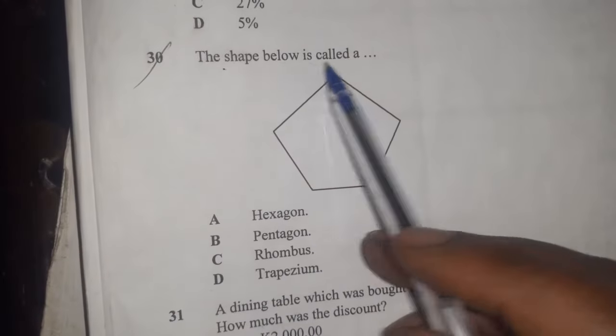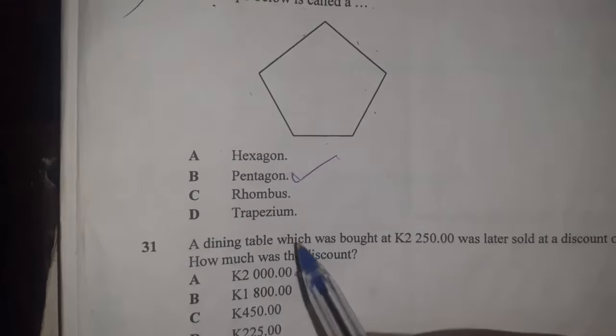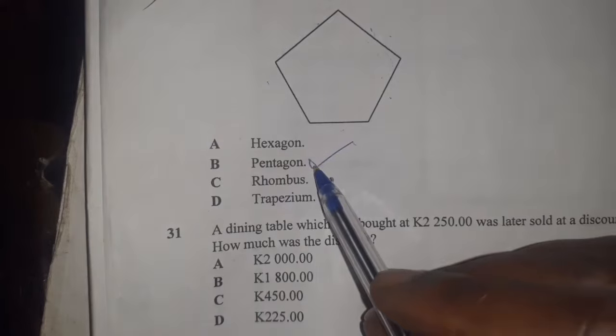The shape below is called, 1, 2, 3, 4, 5. A 5-sided polygon is called a pentagon. This is a 5-sided polygon. It's called a pentagon.